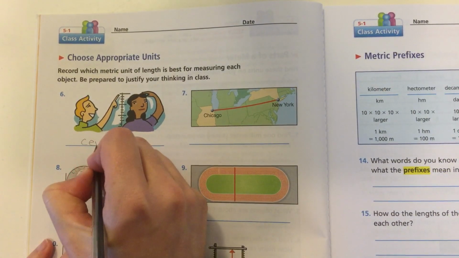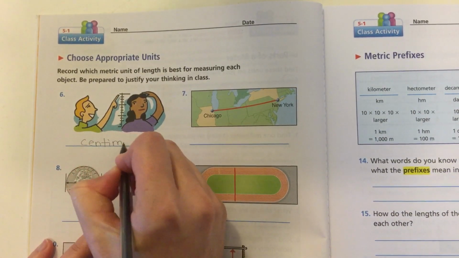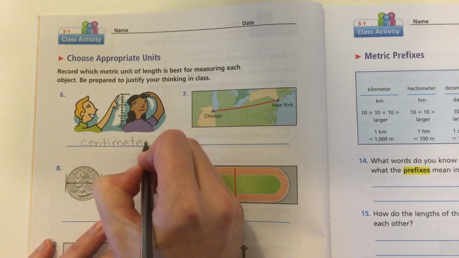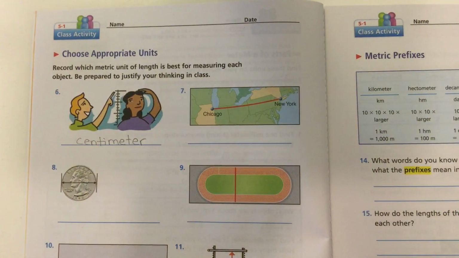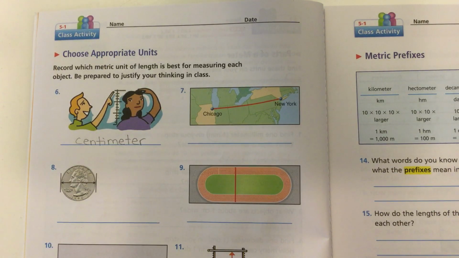Centimeter would probably be the best. Now, this is one of those things. Remember in vocabulary when we talk about how you want to try to find the answer that's the best answer and try to kind of turn off that part of your brain that wants to argue things? This is a really good example of that.